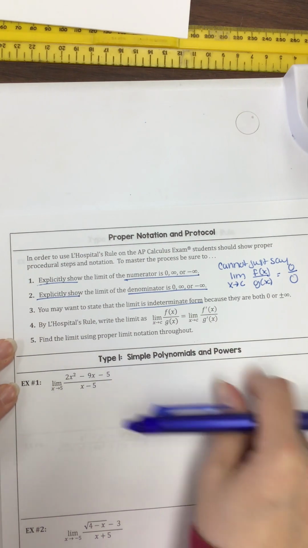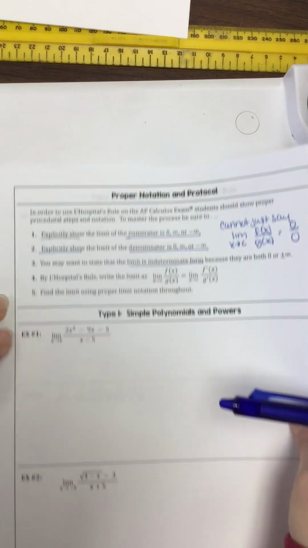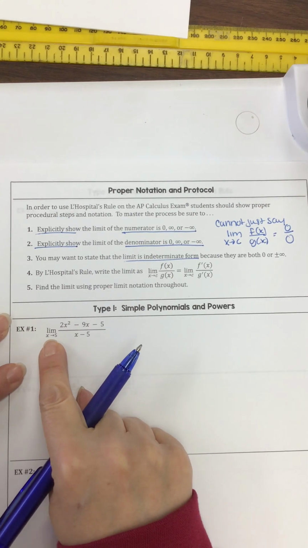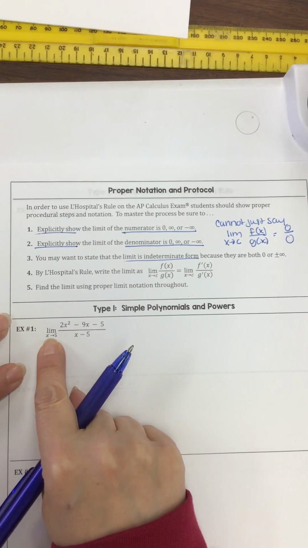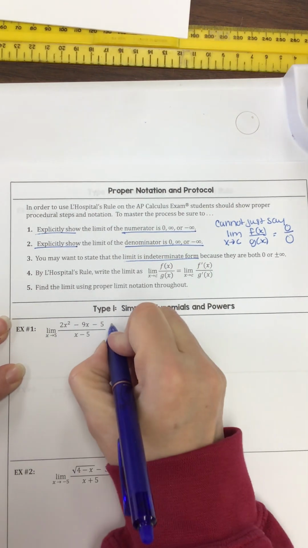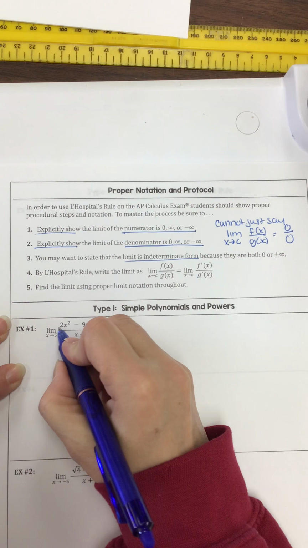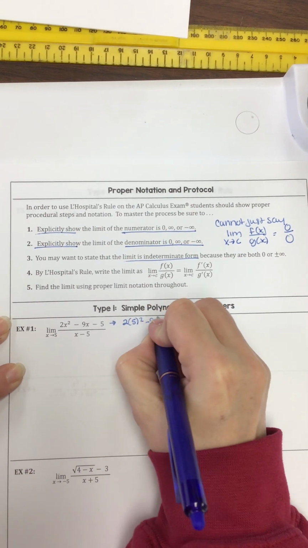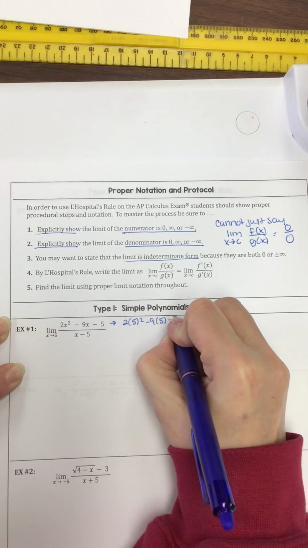So let's go through and actually state explicitly what we're supposed to do. So back to limits. When we have this, we try a direct substitution pretty much always, right? So if we're going to do a direct substitution, you'd plug in your 5. You'd have 2 times 5 squared minus 9 times 5 minus 5.